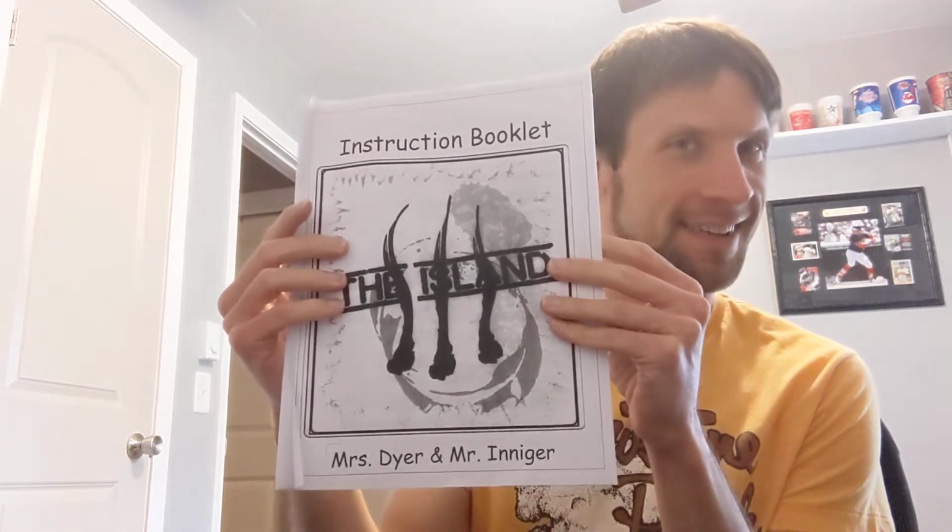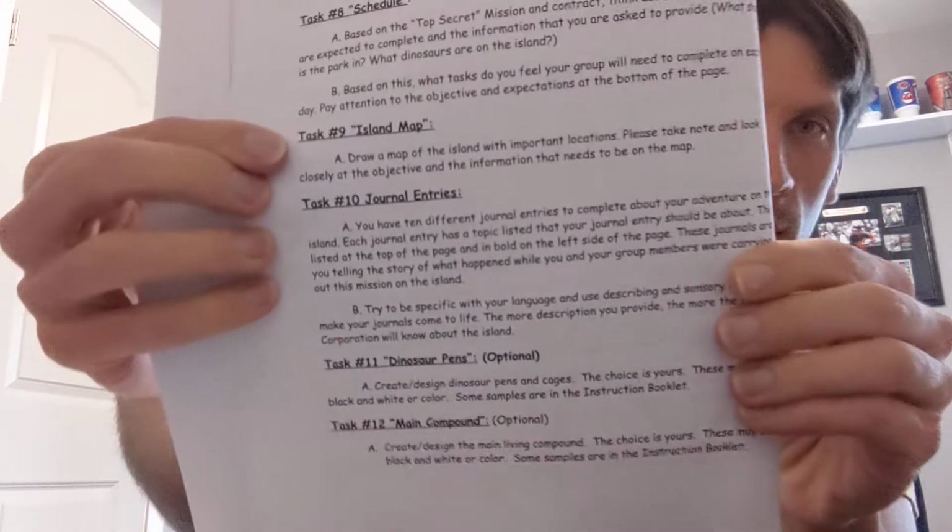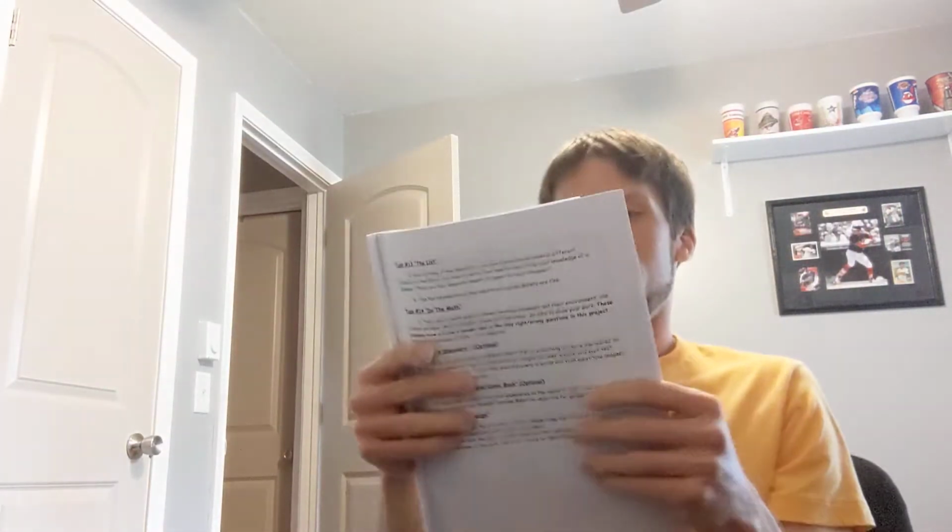Just like everything else, the first thing you should do is look at the instruction booklet. So we're going to go to the task 10 instructions, in the middle of the third page right there. And here's what it says.